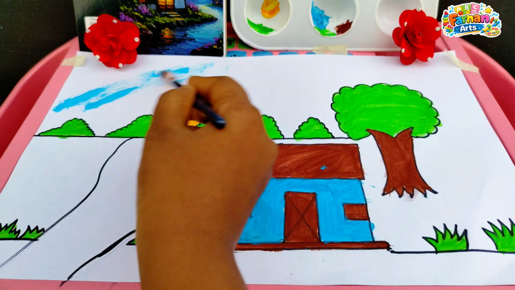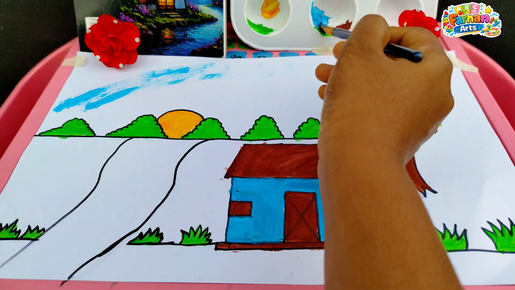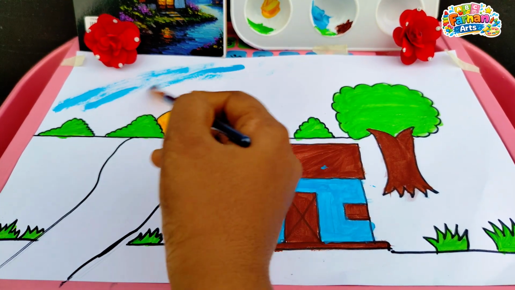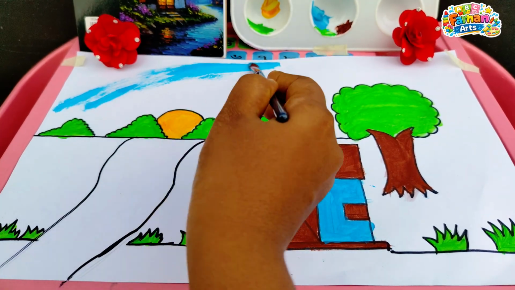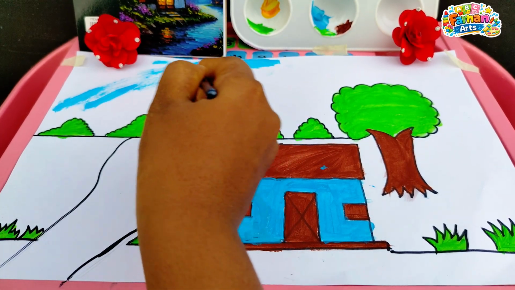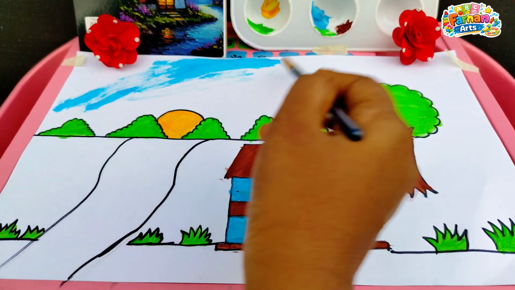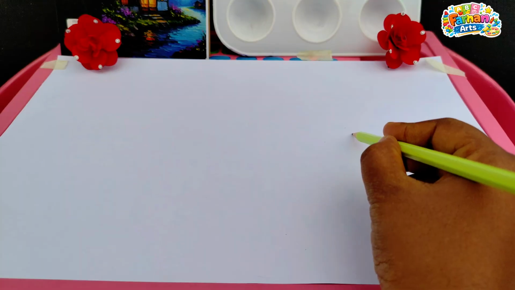Today we are going to draw a house and a beautiful natural scene. We will learn how to draw and color a house and a natural scene.